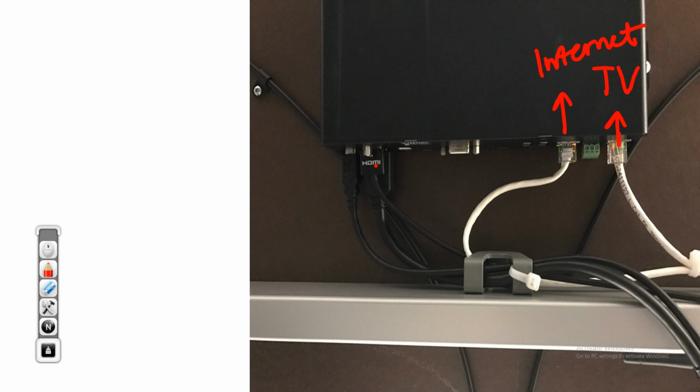You also have HDMI in there as well. HDMI 1 is the Barco. HDMI 2 is the table cable.